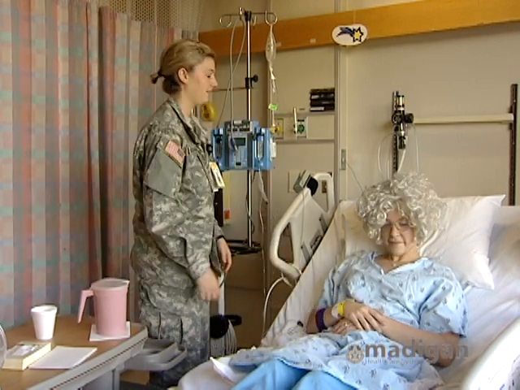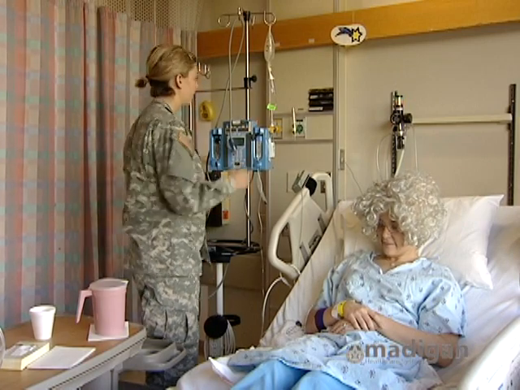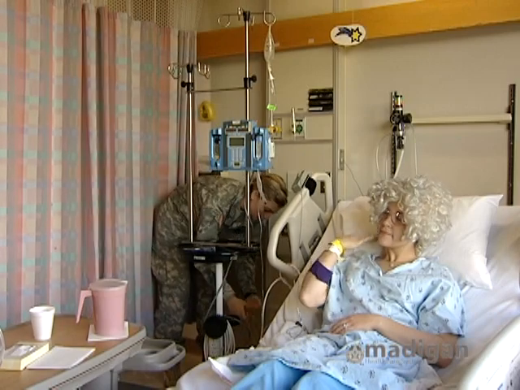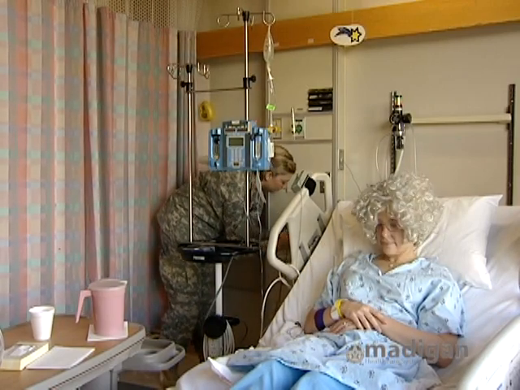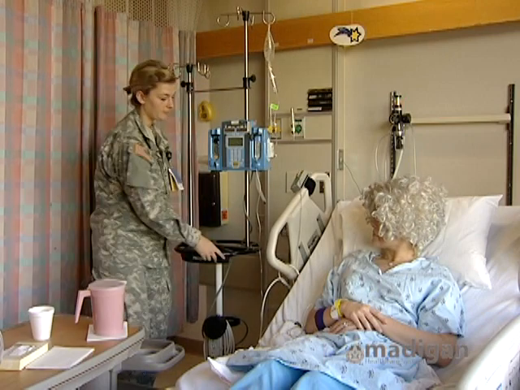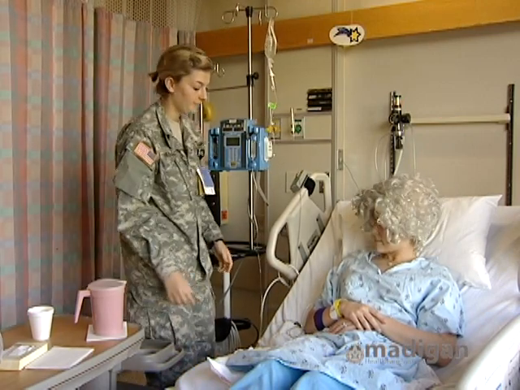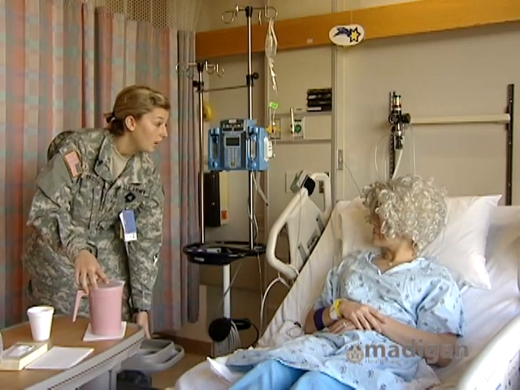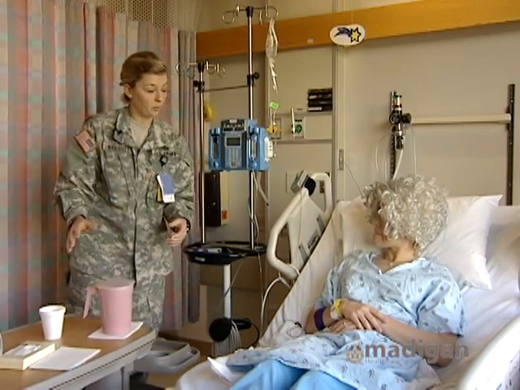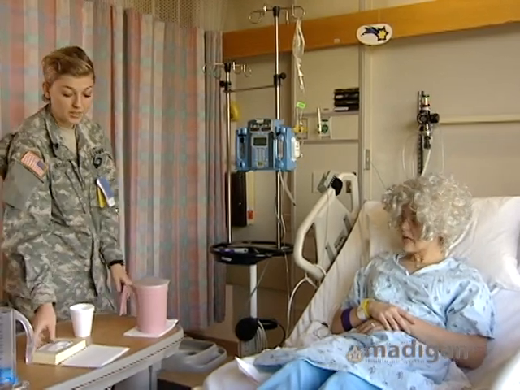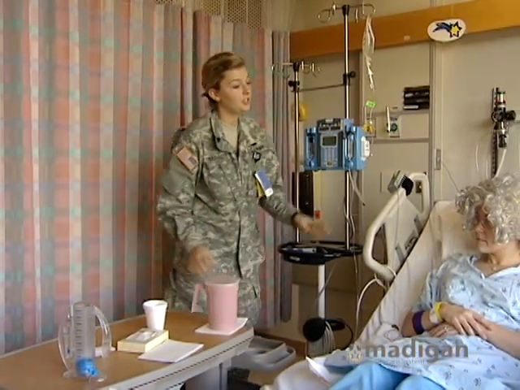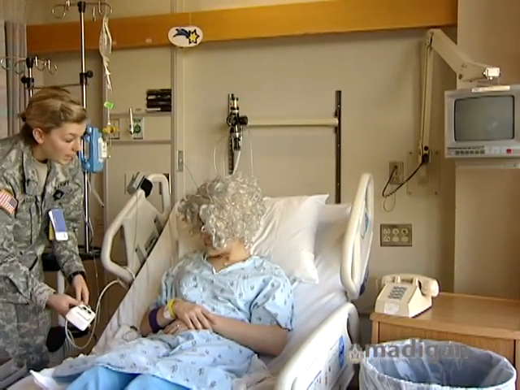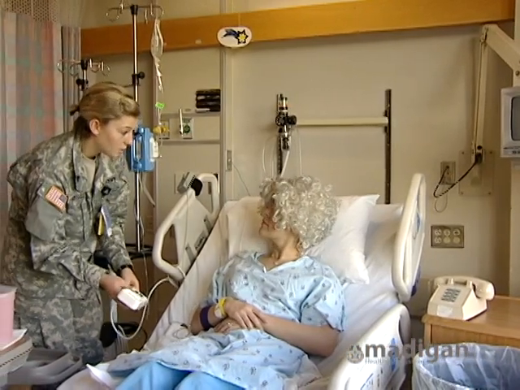Do a quick environmental assessment by checking hazards or obstacles, such as lines, tubing, electric cords, or personal items that could cause a fall. Miss Smith, I'm going to show you your items here and get them in a comfortable range for you. Put the bedside table next to the bed. Then make sure that the call light, phone, water, tissues, and garbage can are within easy reach of the patient.